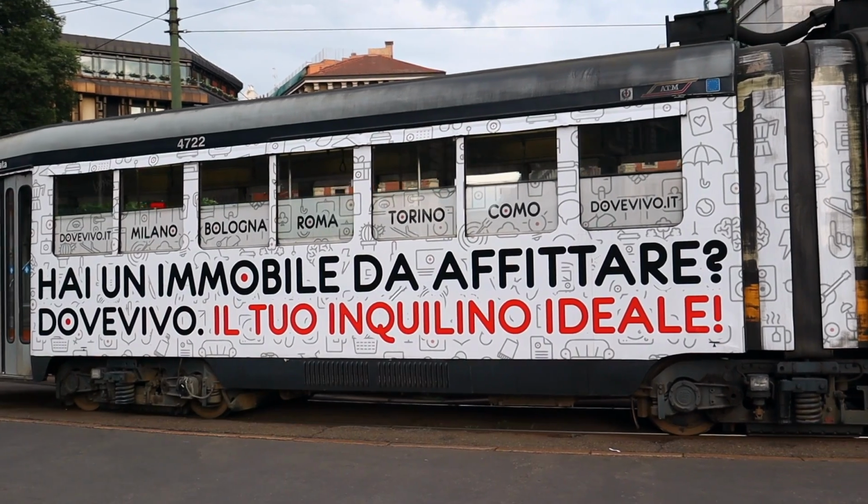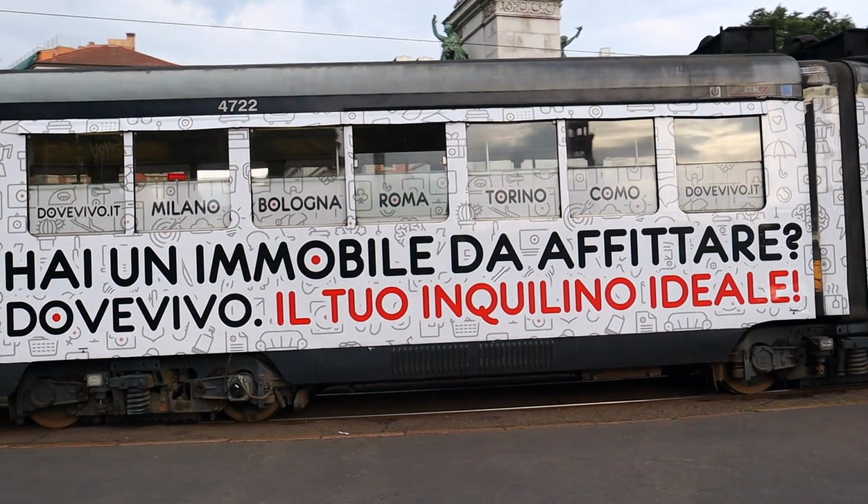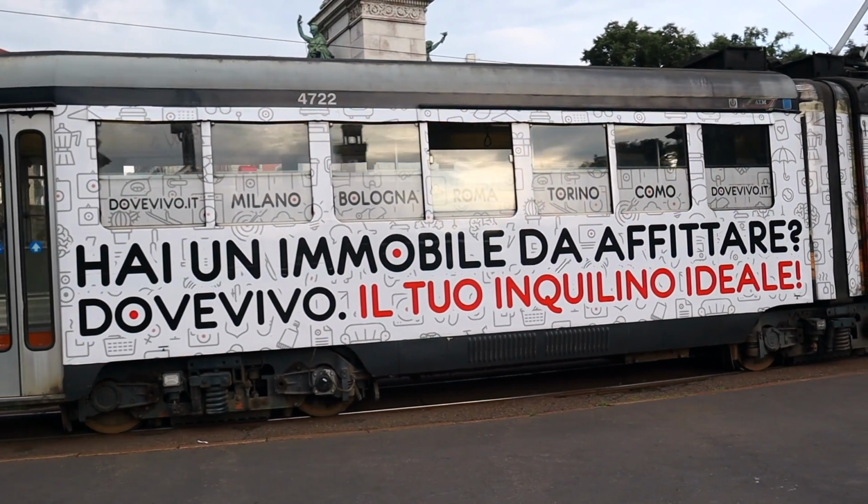I've seen a great sign on the side of a tram here in Milan, and it's an advert for a company called Dovevivo, which is basically a company which helps you organise a flatmate or to rent out a room in your house or your flat or so on. So the sign says, hai un immobile da affittare, dove vivo, il tuo inquilino ideale.